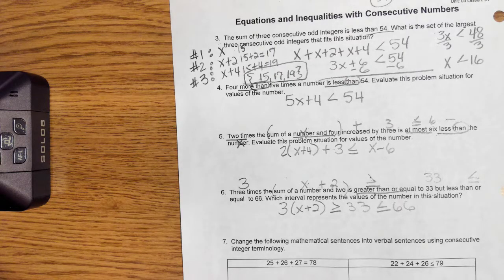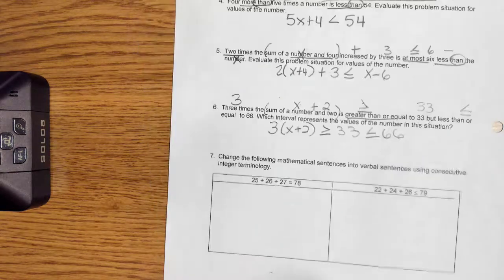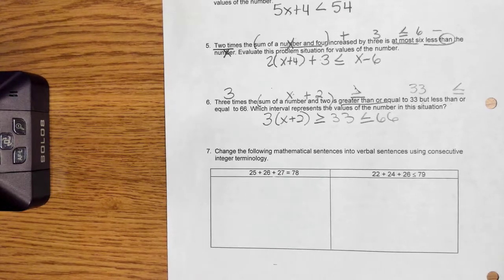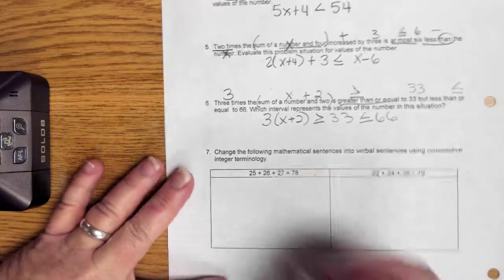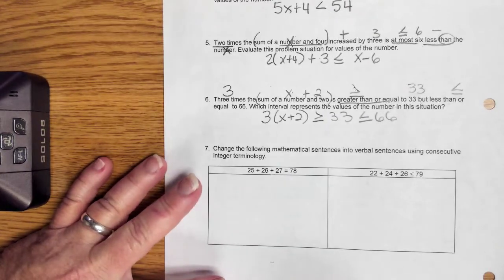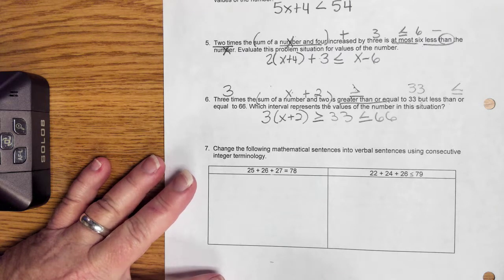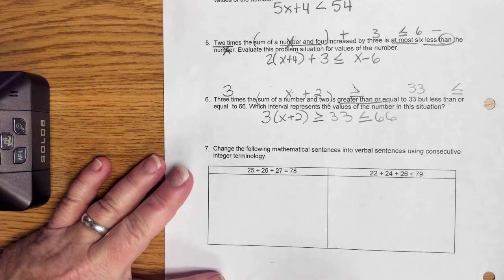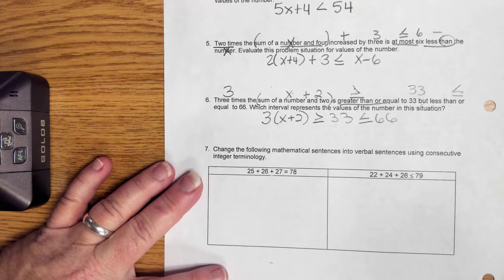Change the following mathematical sentences into verbal sentences using consecutive integer terminology. How can I write this? Anybody want to tell me? The sum of 3 consecutive numbers is 78.